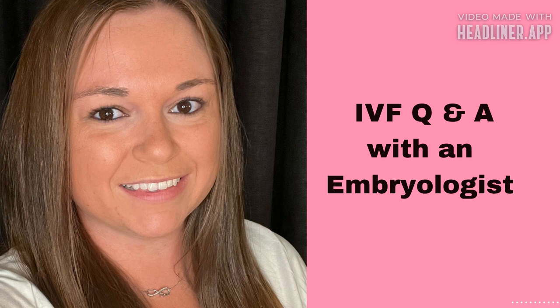And sometimes even when you take the trigger, some people just still ovulate early, even though it's uncommon. I have seen that happen. And unfortunately, once ovulation occurs, the eggs can't be retrieved because they're now floating basically into the fallopian tube, and they just can't be retrieved via the egg retrieval.